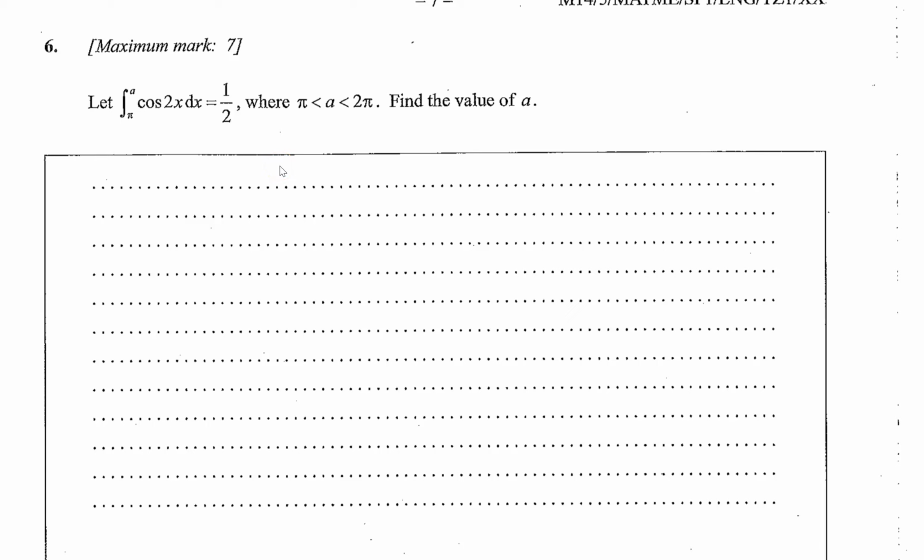Problem 6, our second calculus problem. So this one's pretty straightforward. Let the integral of this be 1/2, where a is between pi and 2 pi. Find the value of a. So remember, anytime we have this, just integrate this normally. If you have a variable with its own limits, don't worry about it. Just integrate like you normally would.